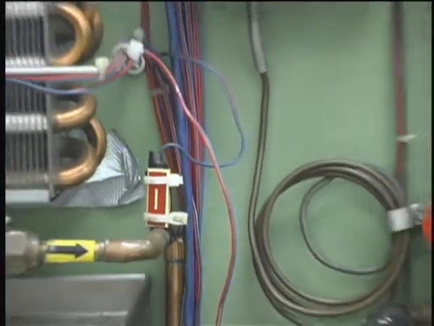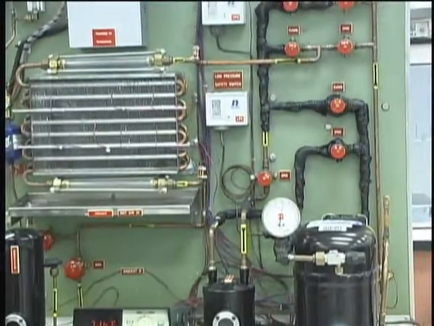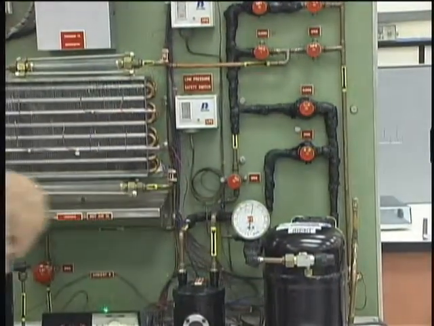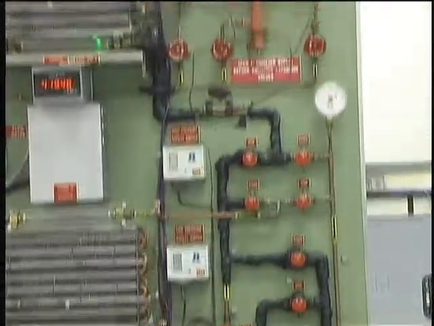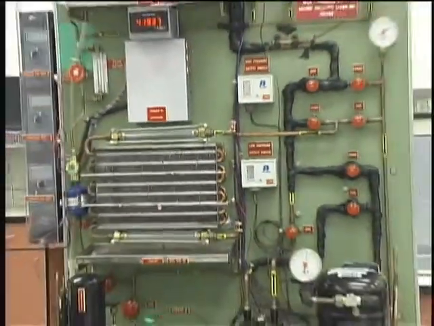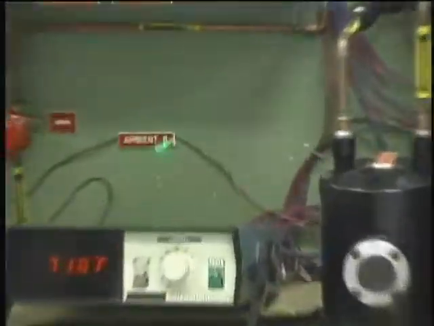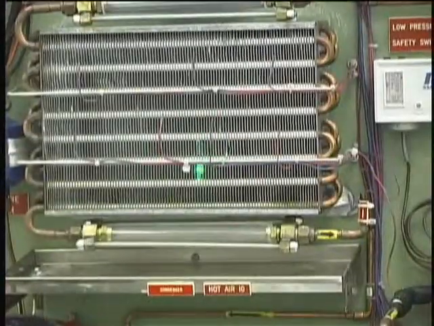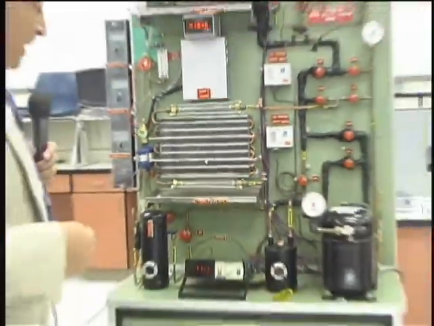And then we have temperature T7, the cool air temperature up here. And temperature T8 is for the ambient air temperature. And then temperature T10 is for the hot air temperature, and we don't have T9.